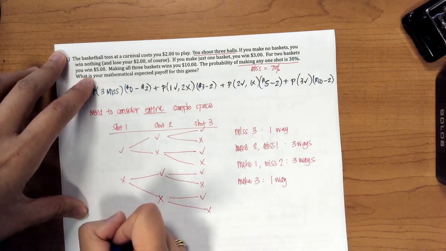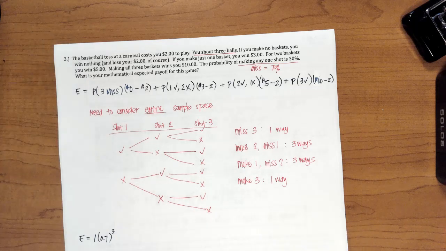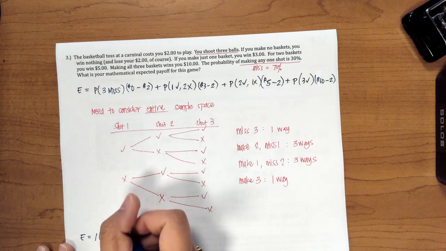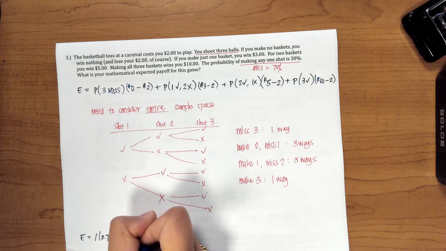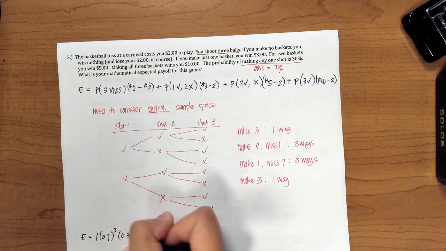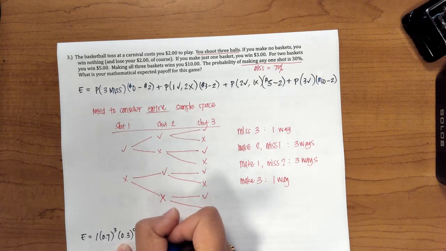So I'll go 0.7, but we're going to have 3 of them. And then we're going to have, I'm actually going to write this in if you don't mind, 0.3, and there's none of those. You'll see why I'm going to show you that in just a second. Then we're going to add 3.